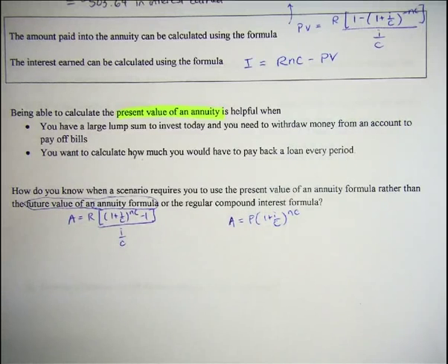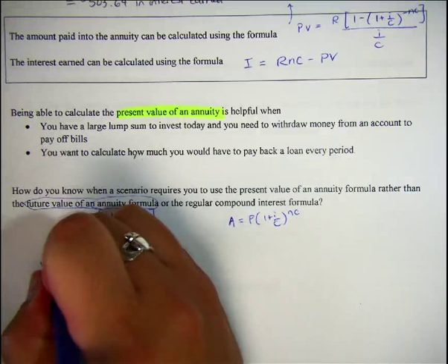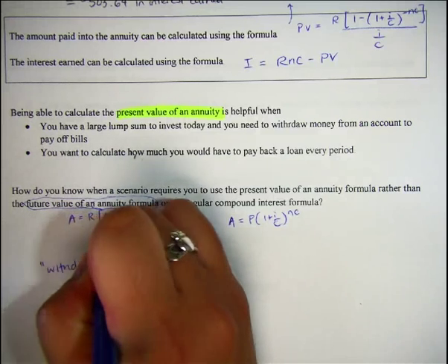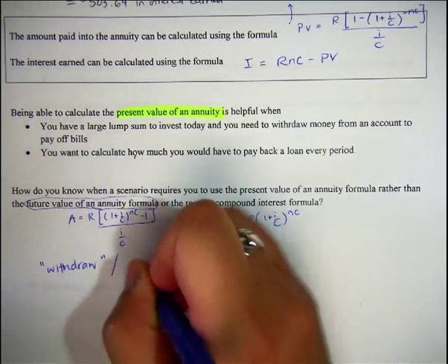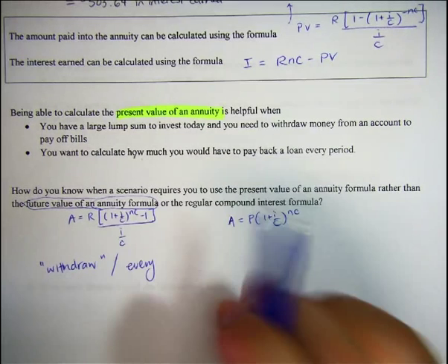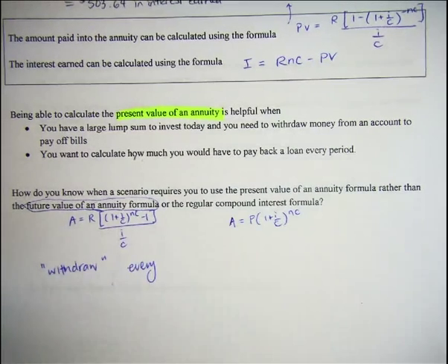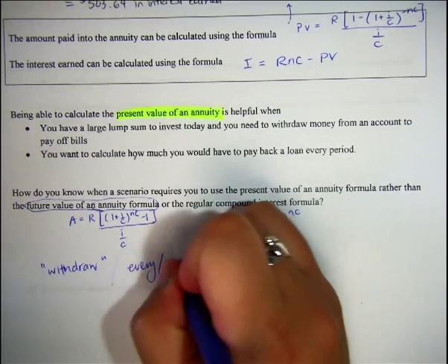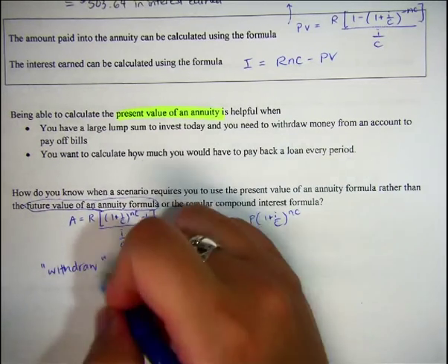Well, in the problem, if you see anything about withdraw, again, withdraw, each, okay?